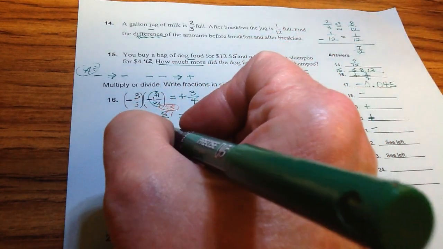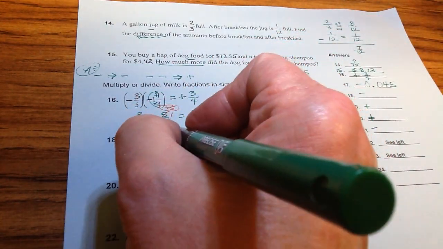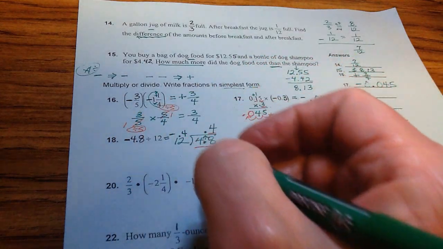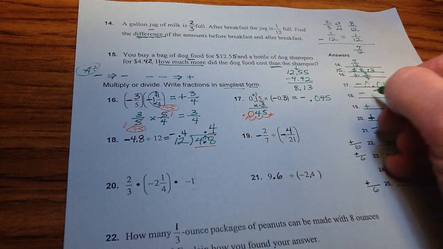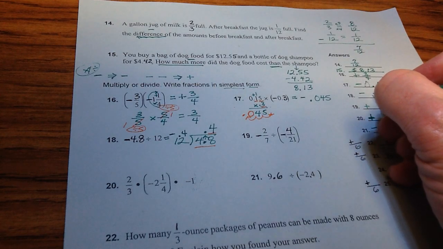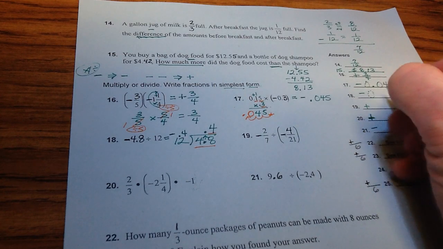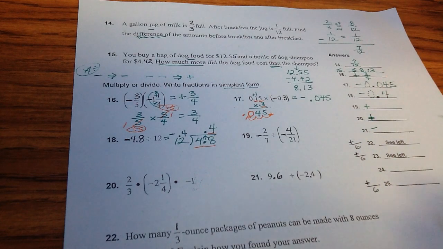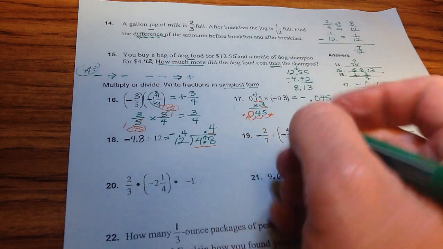And we remember that we've got the negative, so it's going to equal negative 0.4. Sorry, a little crowded. Negative 0.4. Okay, number 19. They're both fractions already.